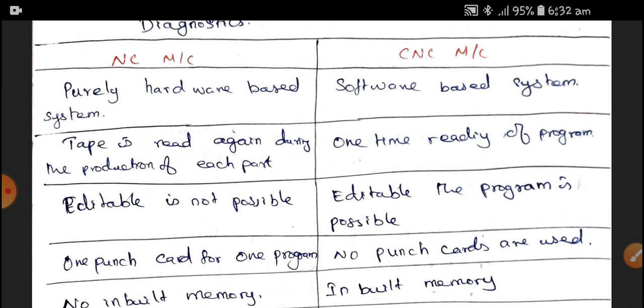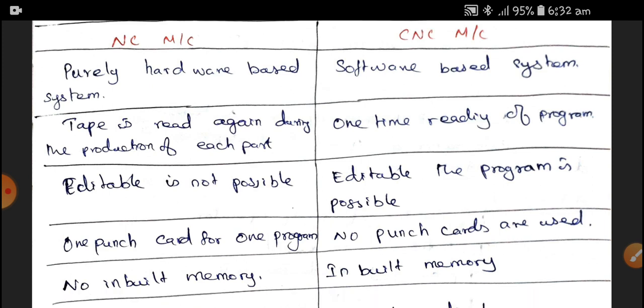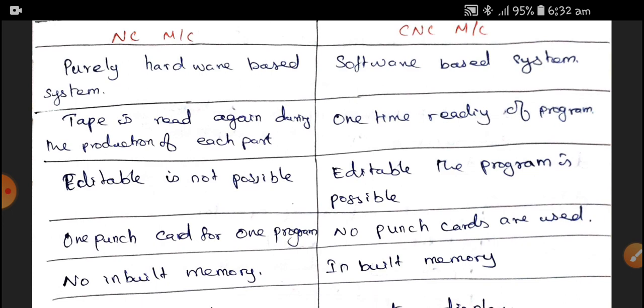Whereas in the CNC, the program is read only one time, and we can set it like a photocopy, like making a Xerox. If I want to produce 100 pieces, after a one-time reading of the program, it will automatically do the 100 pieces, as long as we add the component.